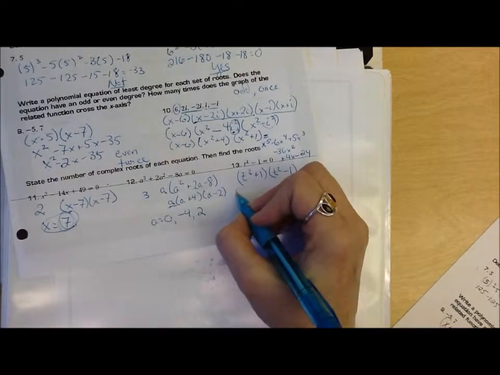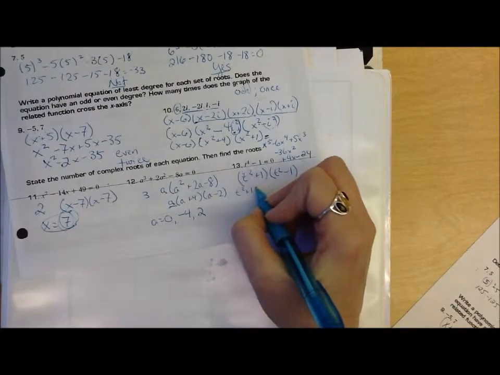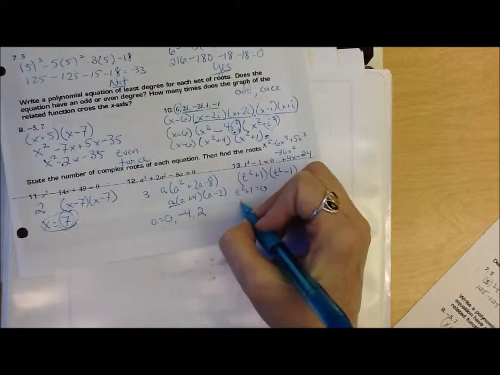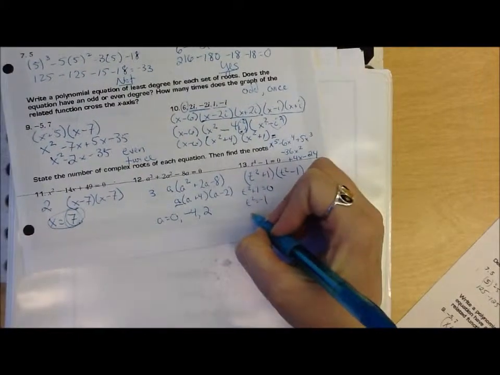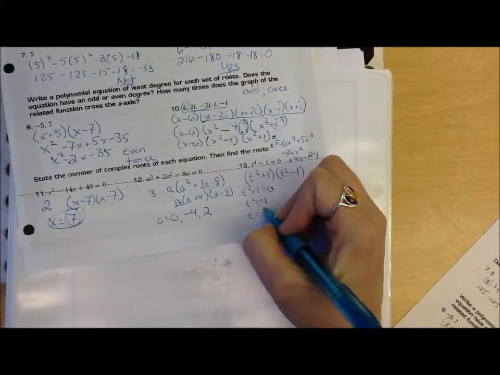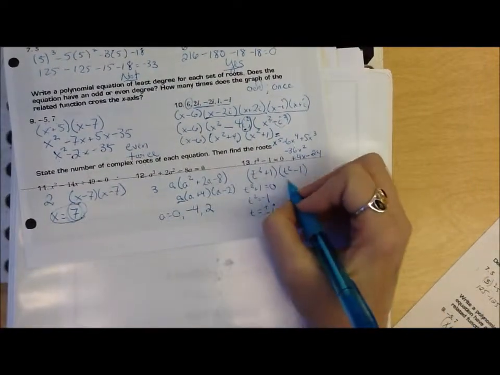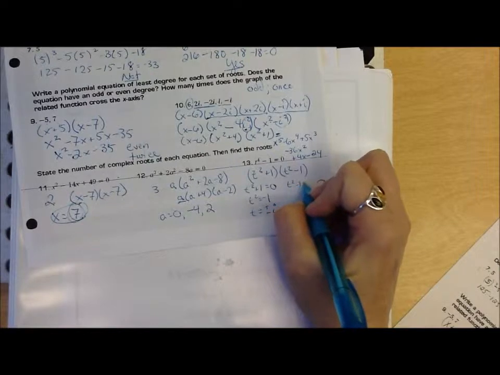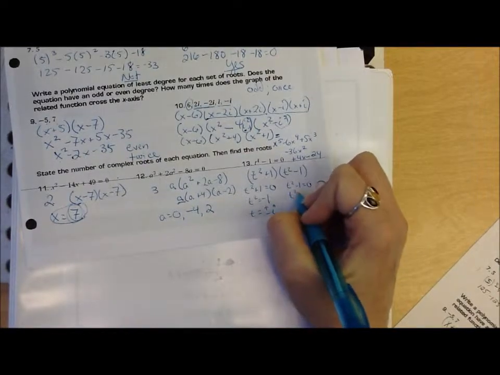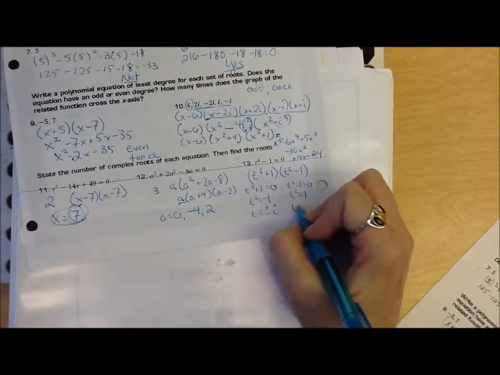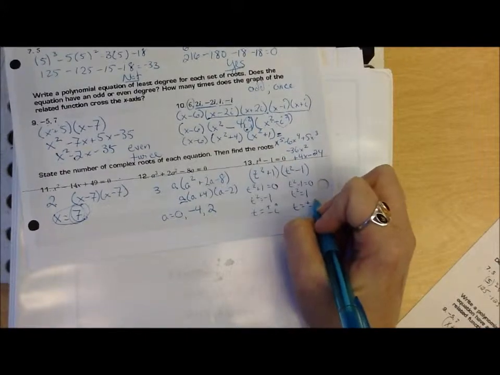Then, set each of these to 0. If t squared plus 1 equals 0, then t squared is negative 1, which means t is positive i or negative i. If t squared minus 1 is 0, then t squared is positive 1, then t is positive or negative 1.